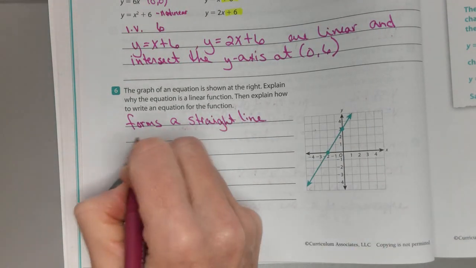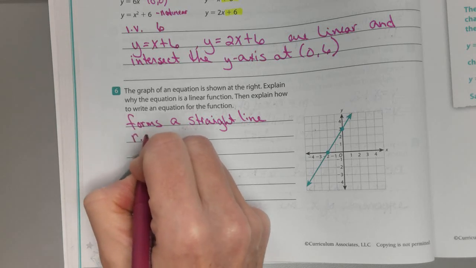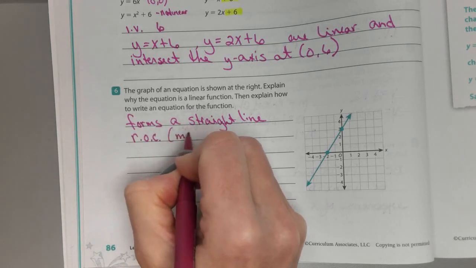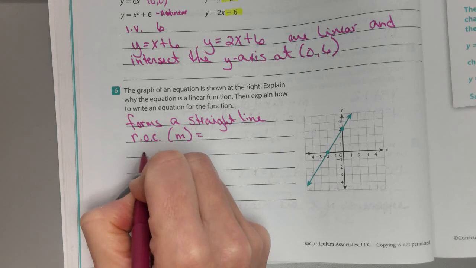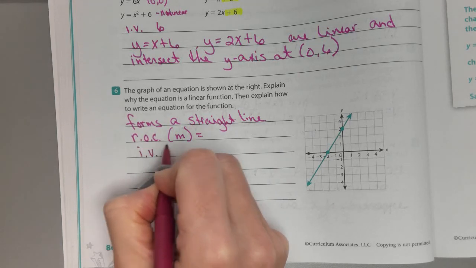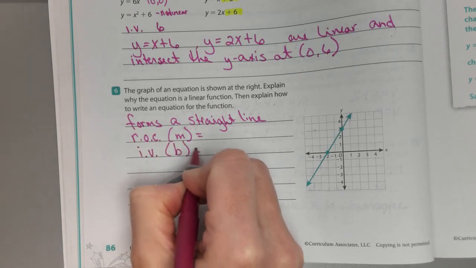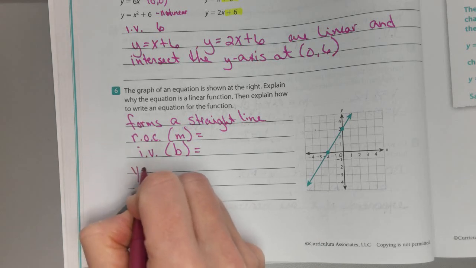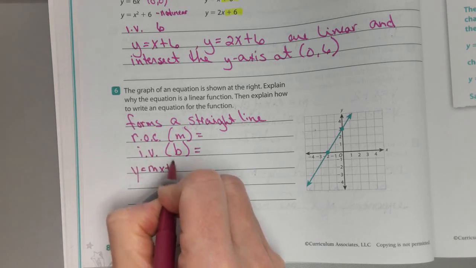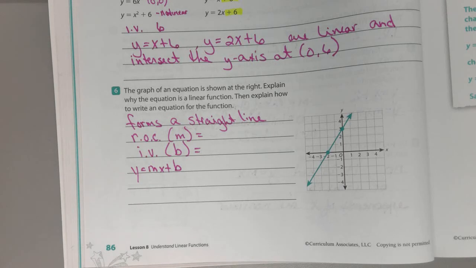I can pick out my rate of change, or my M. I can pick out my IV, or my B. Okay, and I can write that then in y equals mx plus b form. So let's pick out those pieces.